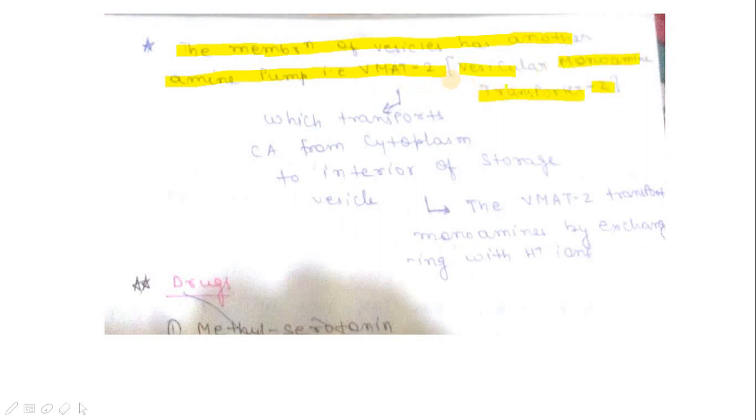Moving to the next slide. So this slide is somewhat very bad, but look for this. One important point is there. The membrane of vesicles has another amine pump which is known as VMAT2, vesicular monoamine transporter 2. This is present on the vesicles in which norepinephrine is packed. Okay, and it will transport your norepinephrine from the cytoplasm to the interior of the storage vesicle.